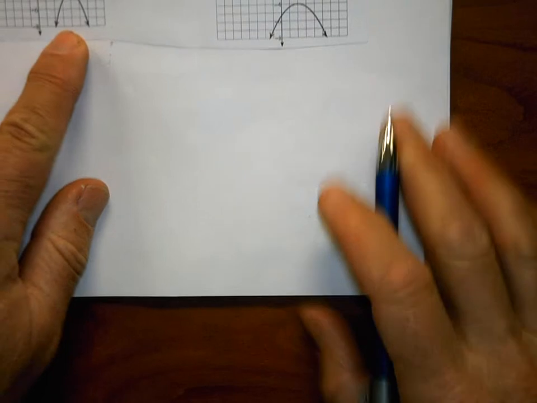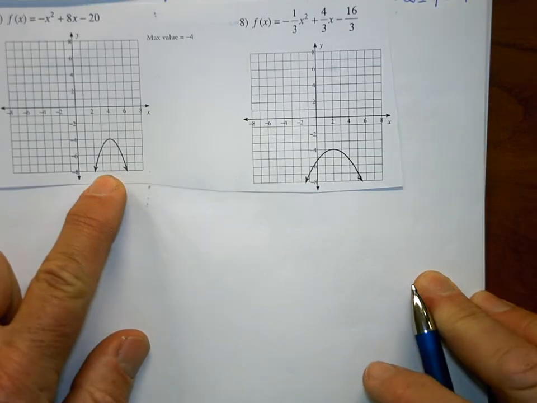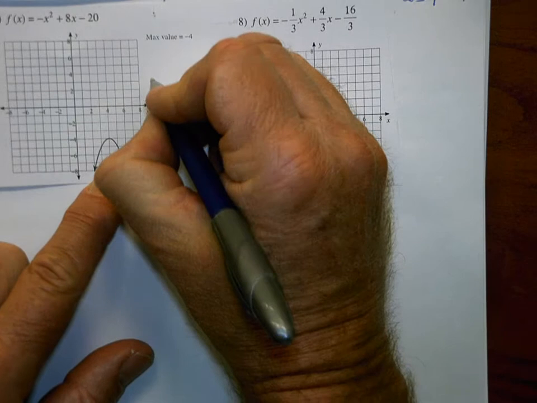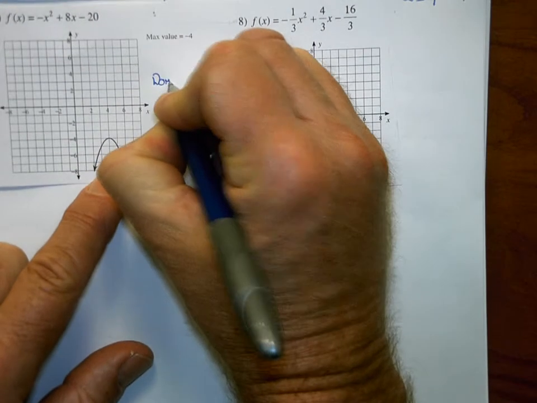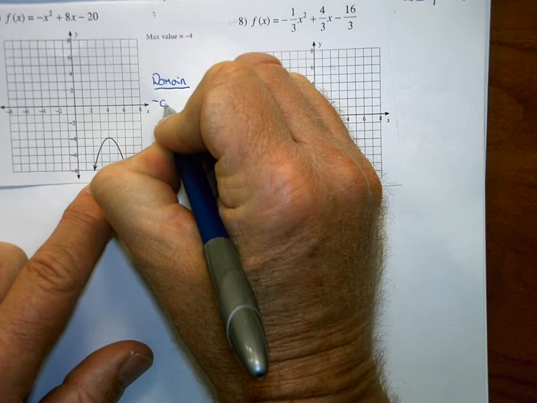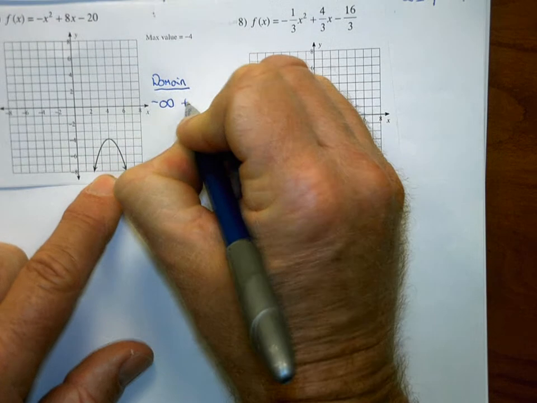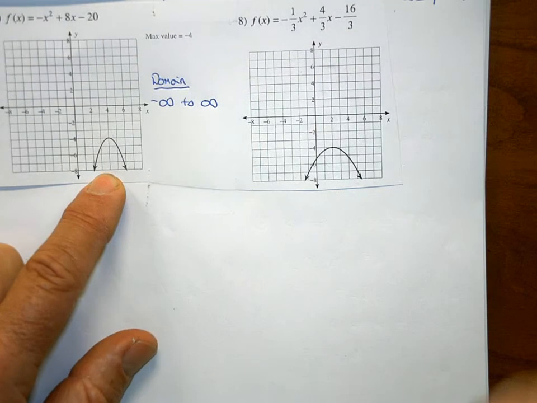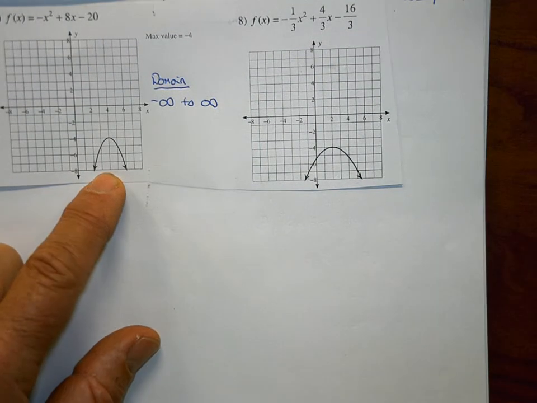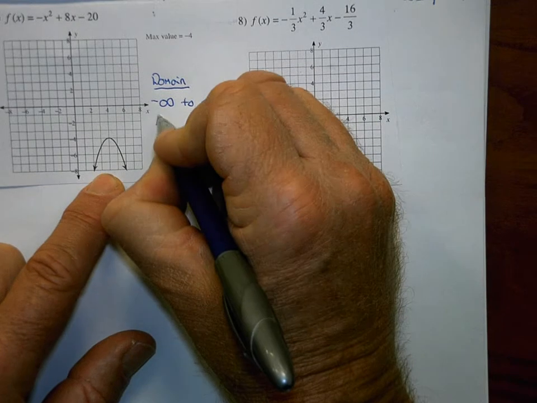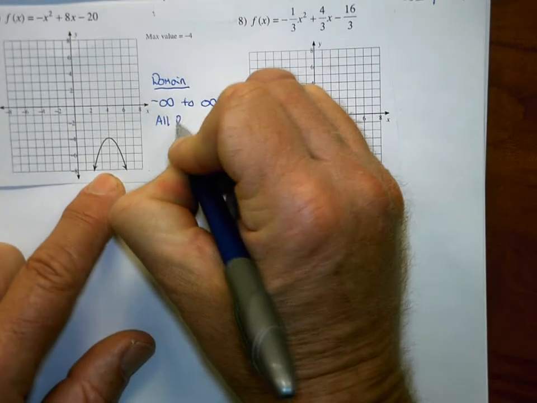Here we have another downwards parabola. Okay? So the domain. What's the domain? Negative infinity to positive infinity. How could you write that another way? What's another way to write it? All real numbers. So that means all real numbers.